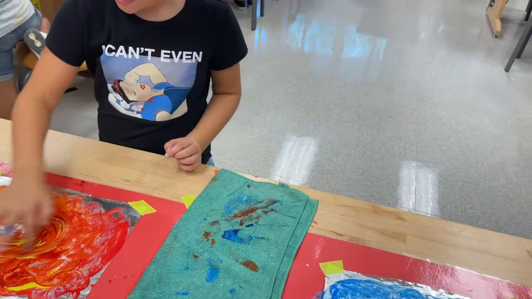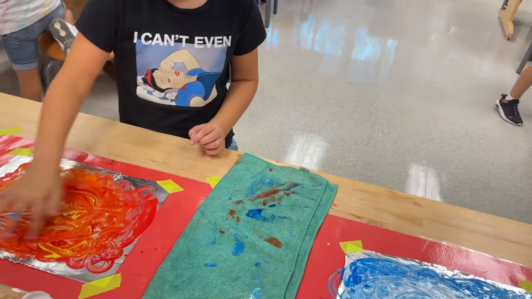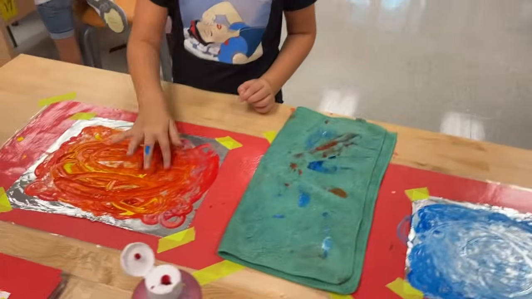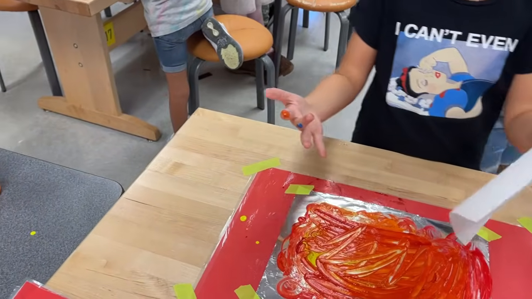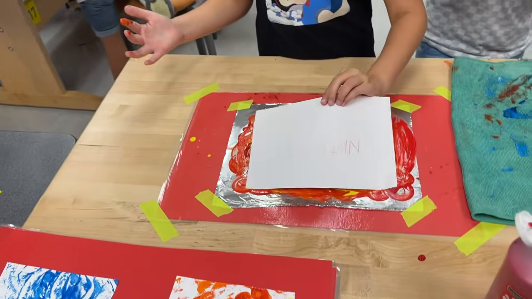I would encourage them to try the second one in a different approach and just kind of smear it around with their fingers. Maybe just use one hand with the smearing so that they can use their other hand to grab the paper and push it down and rub.